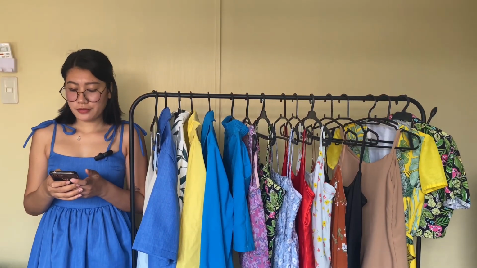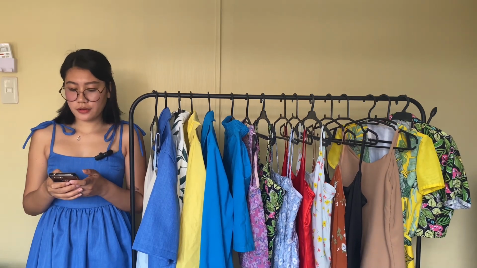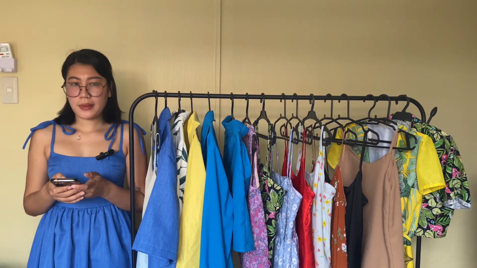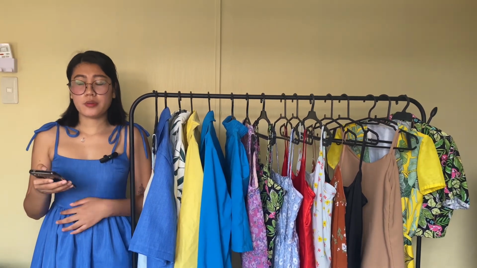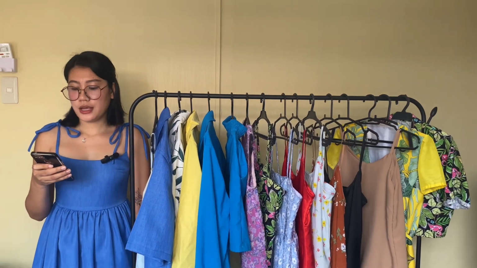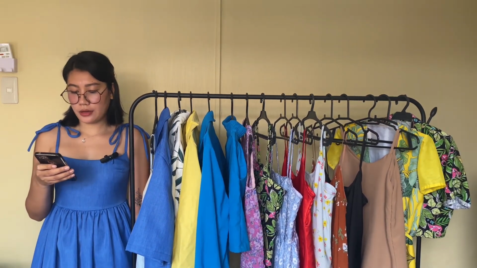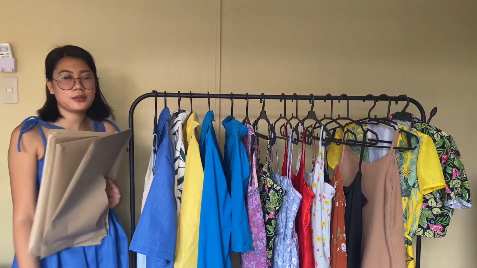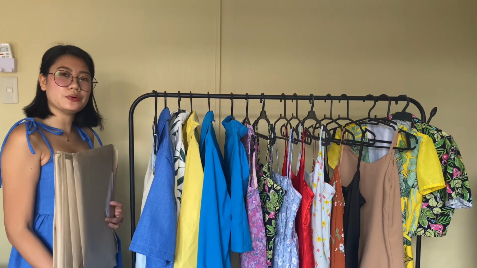We have a total of 18 clothes made out of 8 free patterns to go through, and I'll do a mini review about the pattern, the fabric I used, where I got it from, my size, and the alterations I made on the pattern. So let me show you the patterns first. These are all the patterns that I used to make all these clothes.